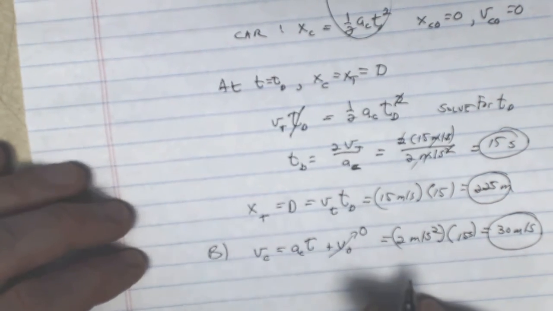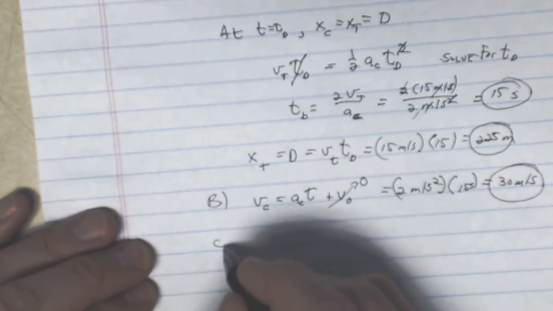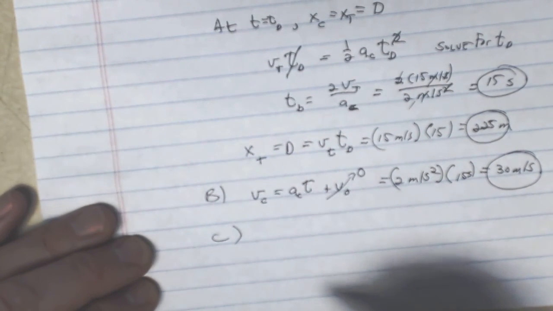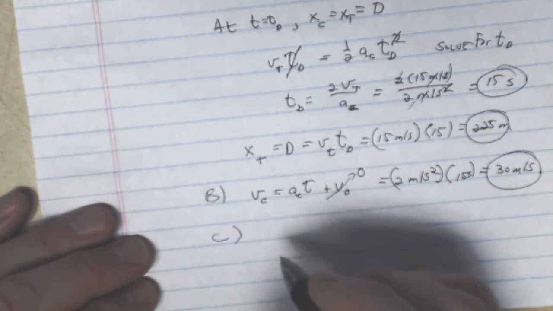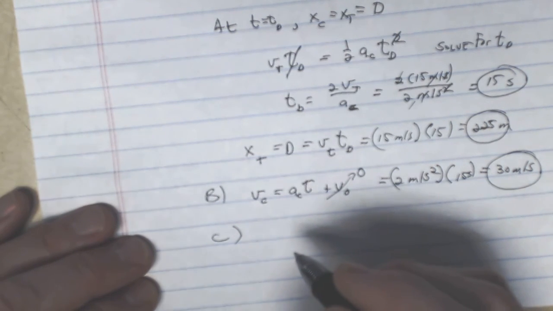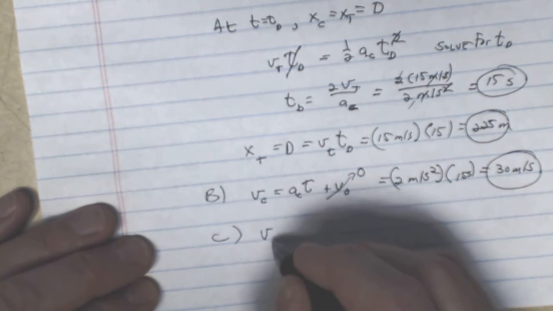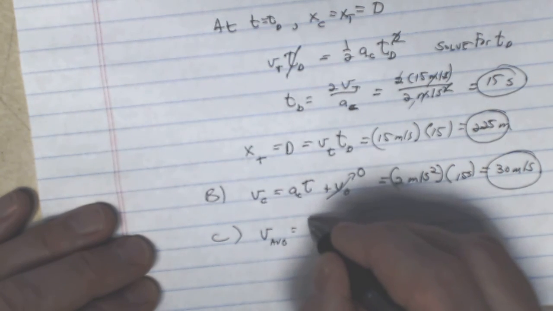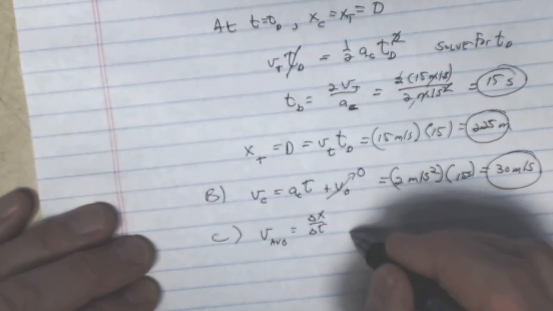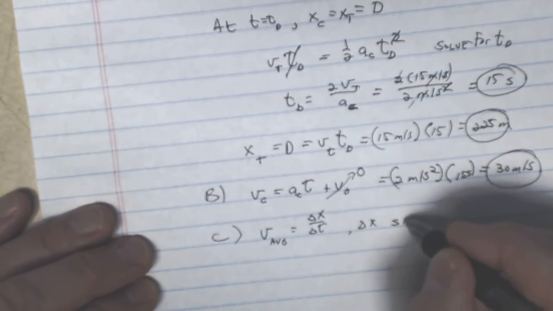Okay. And finally, we're asked in part C which vehicle has the higher average speed during this time interval. You don't actually have to solve for anything, but let me just remind you that v average equals delta x over delta t, and what we know is that delta x is the same.